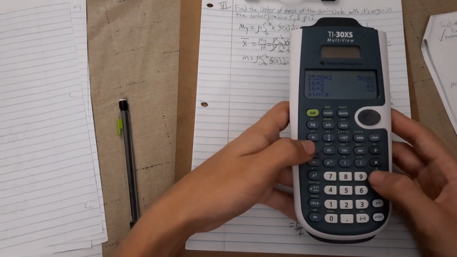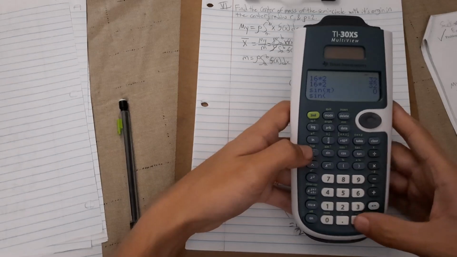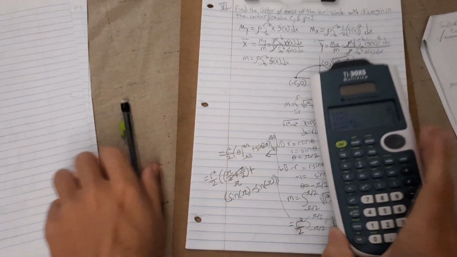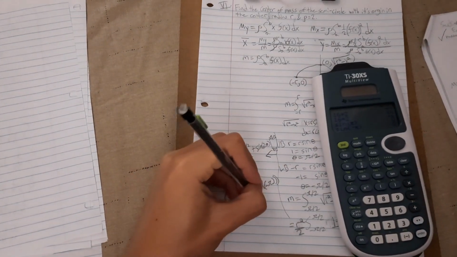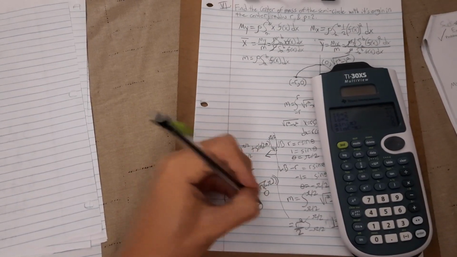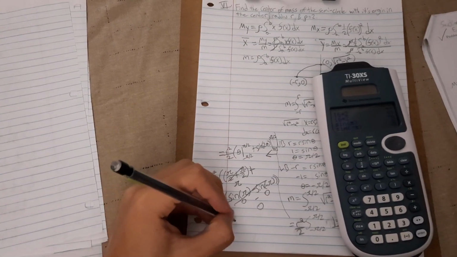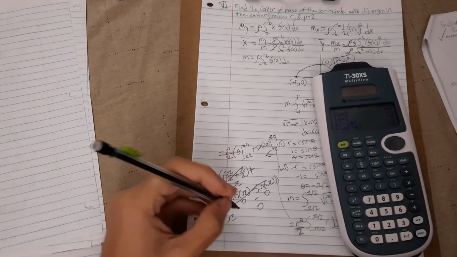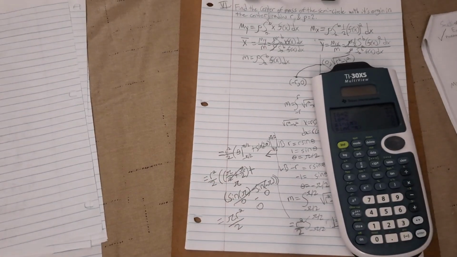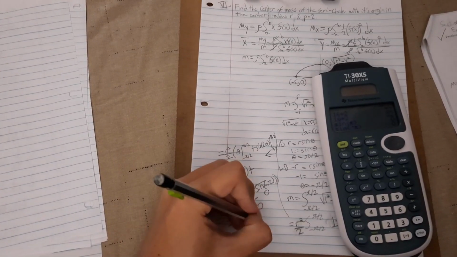Sine pi is equal to 0. Sine negative pi is also equal to 0. So you have 0 minus 0, which is just 0. So then you're left with pi r squared over 2, which is actually just the semicircle formula.